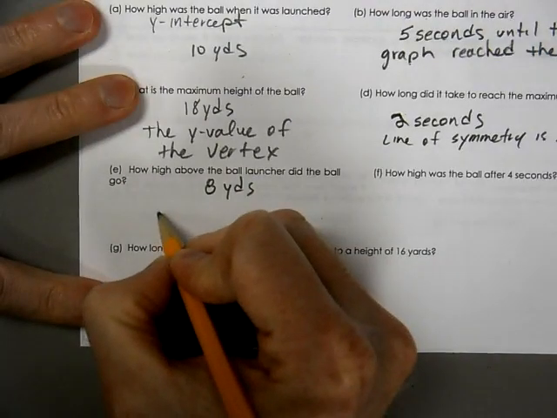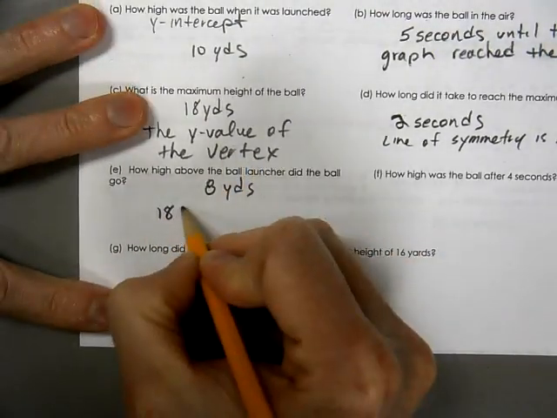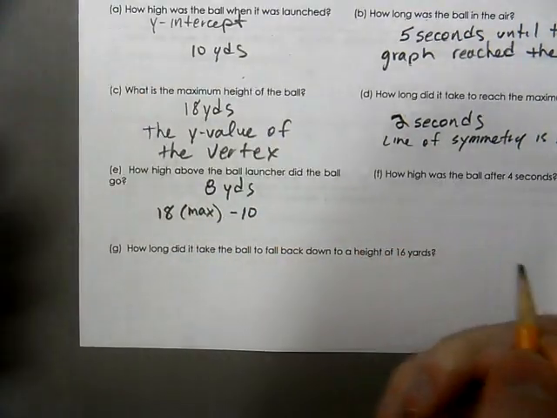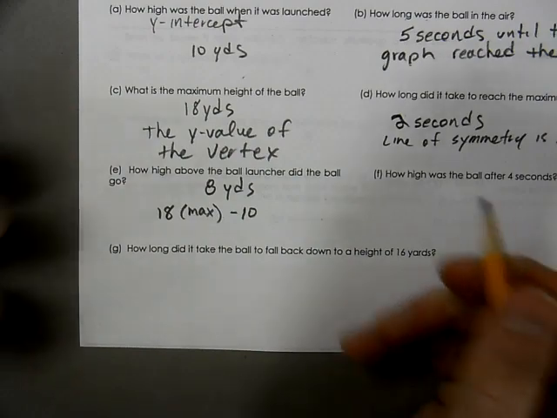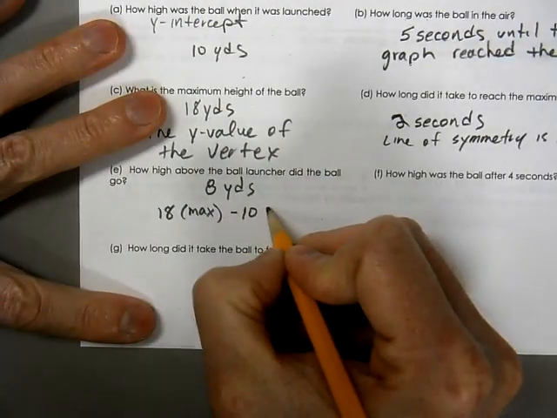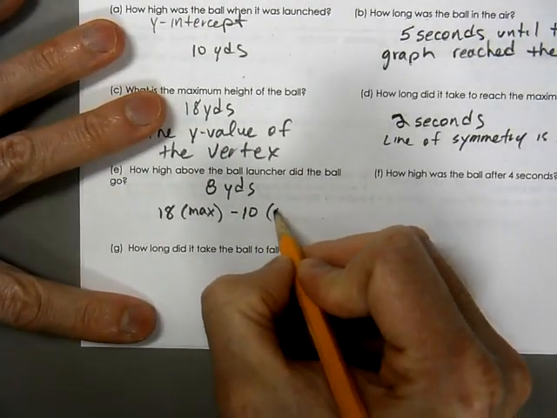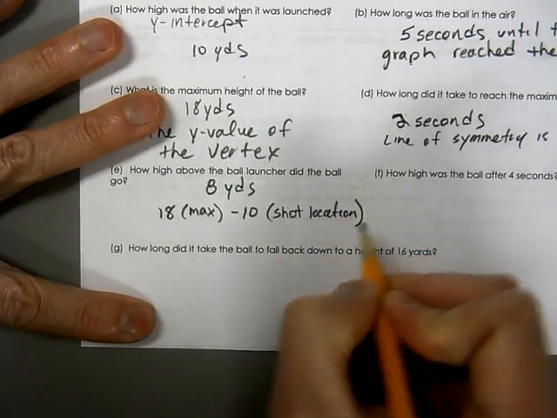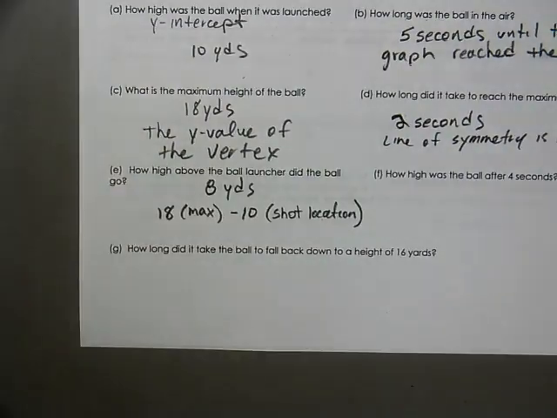We could get that by saying 18, which is the max, minus 10, which is the shot location. That gives us the 8.